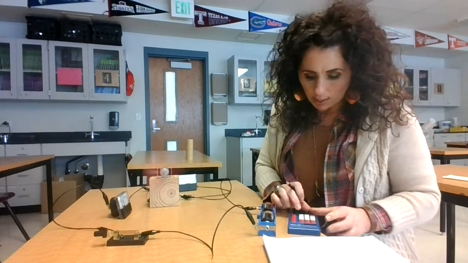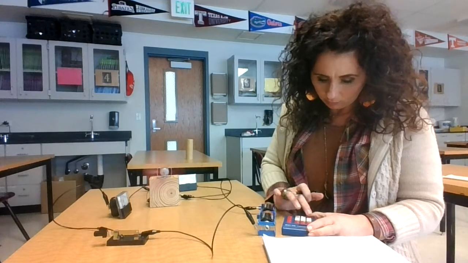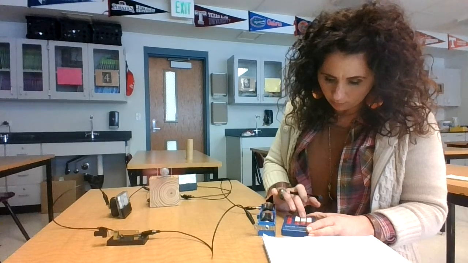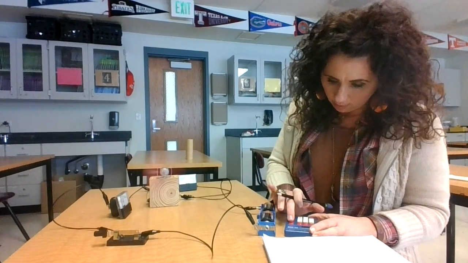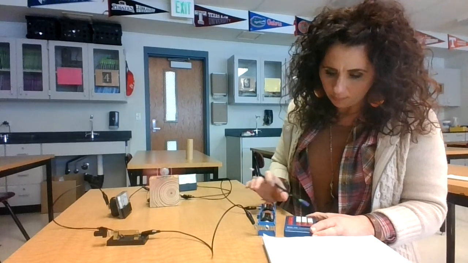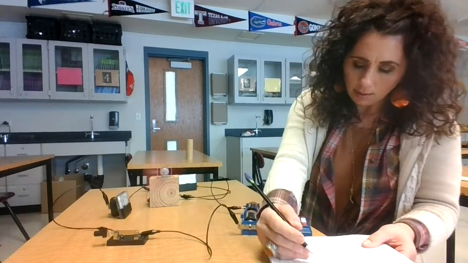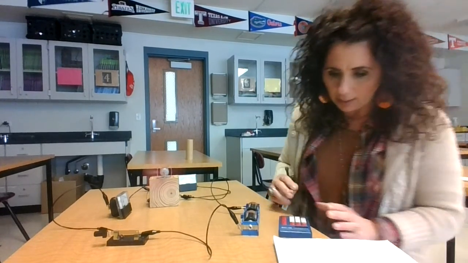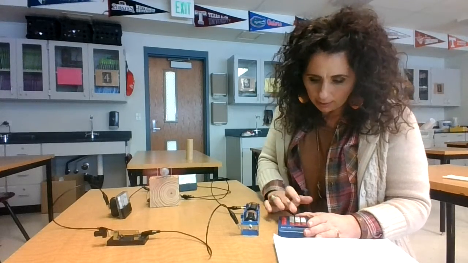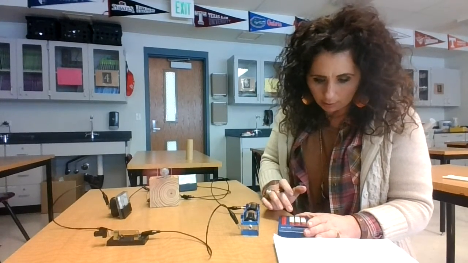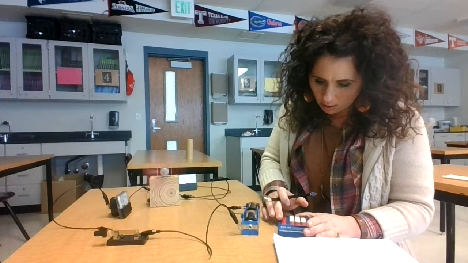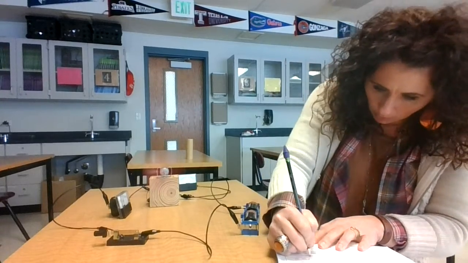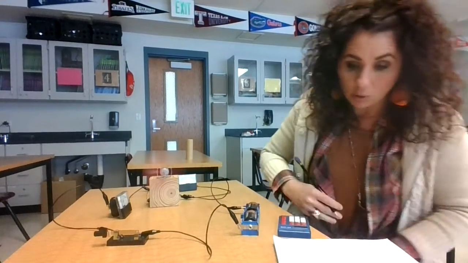So I'm going to do both of those right now. 0.25 times 1.1 is 0.275 watts of electrical power. My second data point of two batteries is 0.50 times 1.8, which is going to be 0.90 watts of electrical power.